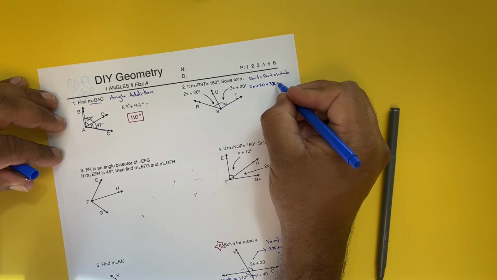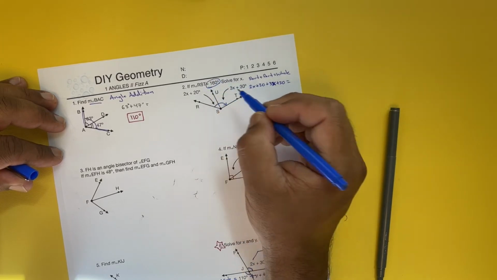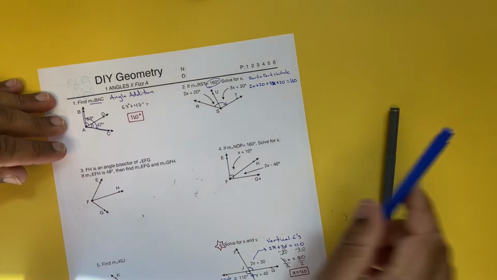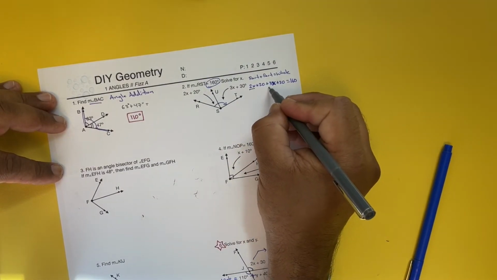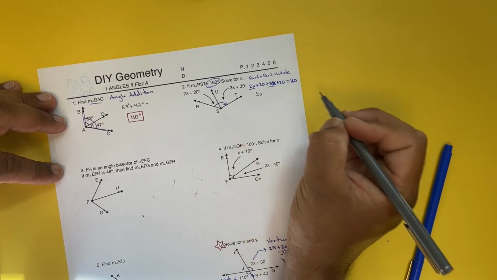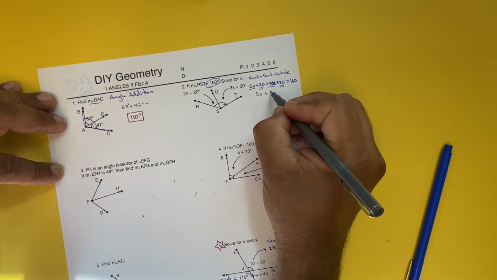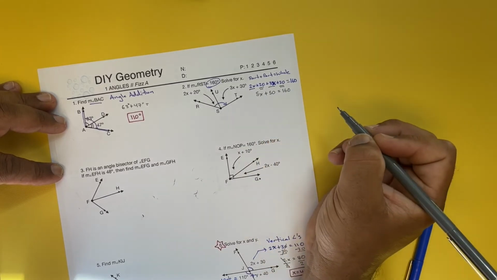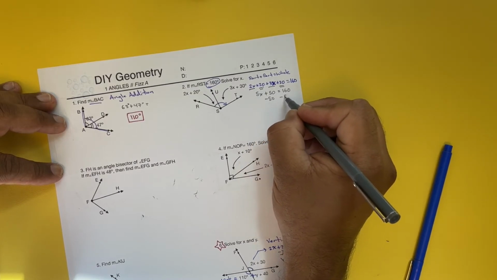3x plus 30 equals the whole angle, 160. So from there, I'm solving for x. 2x plus 3x is 5x. 20 plus 30 is 50. And that equals 160. I'm subtracting 50 from both sides.